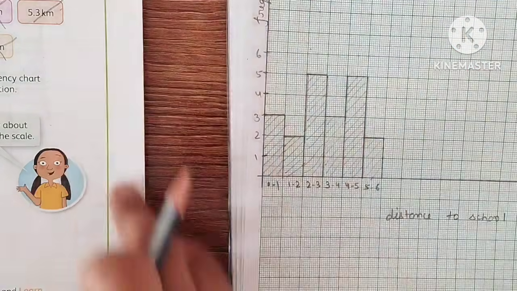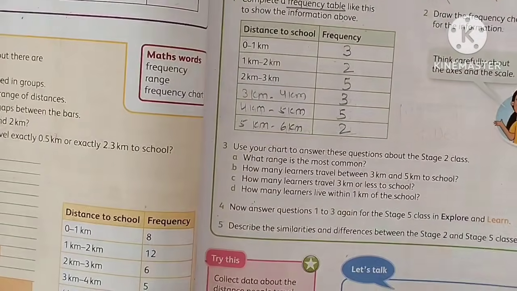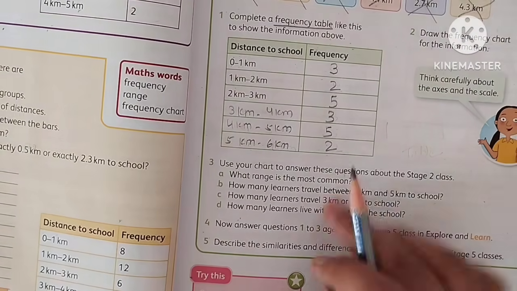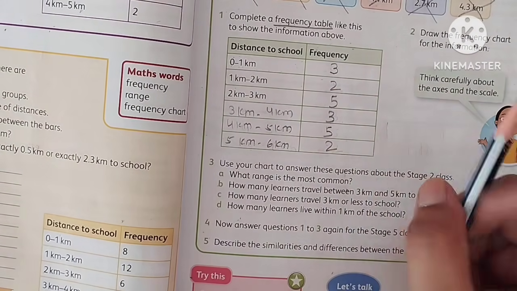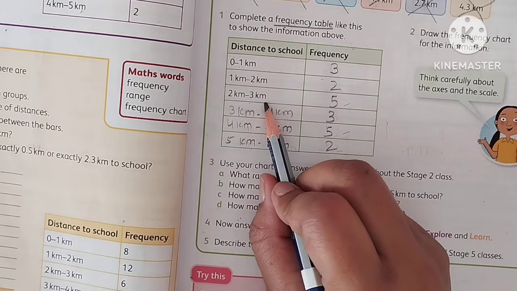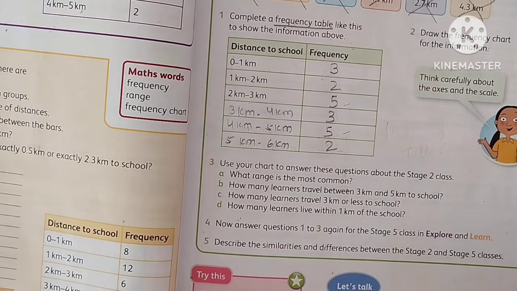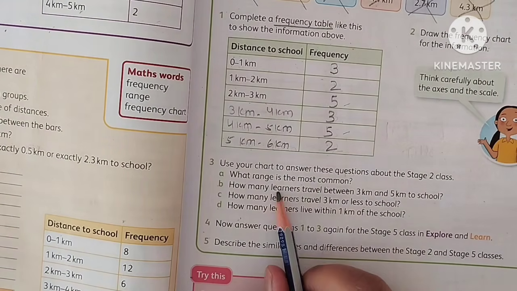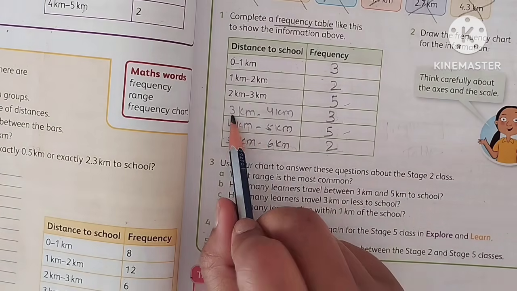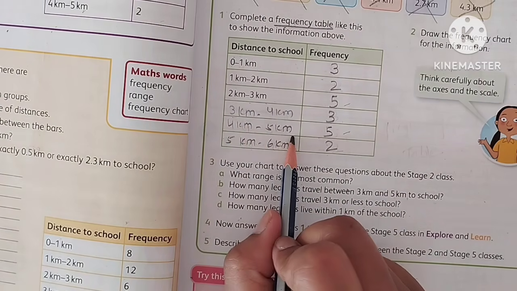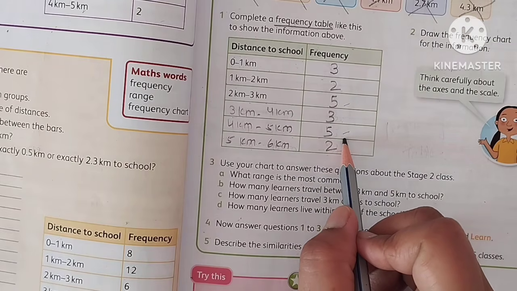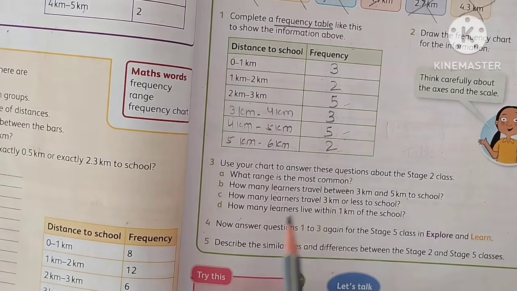Okay, now let's take the questions. The question is saying, what range is the most common? So from looking at here, you can see this and this range is very common. That means 2 to 3 kilometer and 4 to 5 kilometers are very common. How many learners travel between 3 to 5 kilometers? So 3 plus 5, 8. 8 learners are traveling between 3 to 5 kilometers.